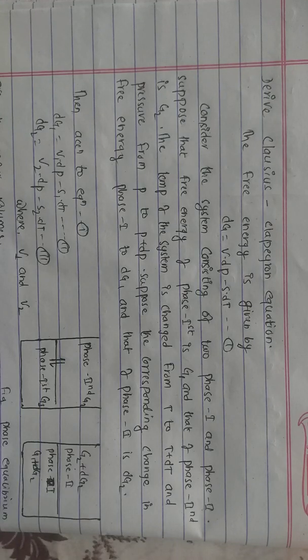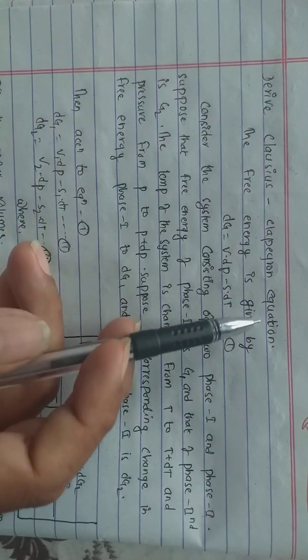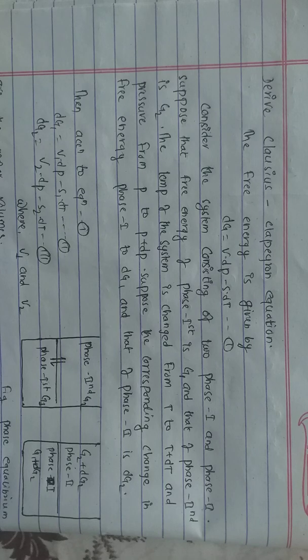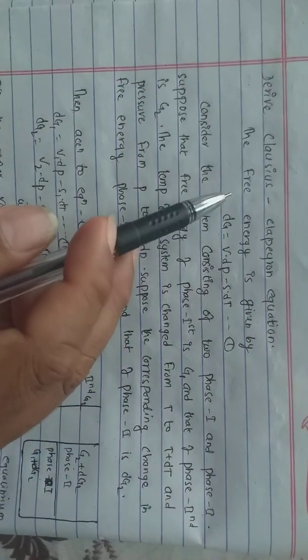Hello students, today we are going to derive the Clausius-Clapeyron equation. This equation is very important from the examination point of view, so let us derive it.